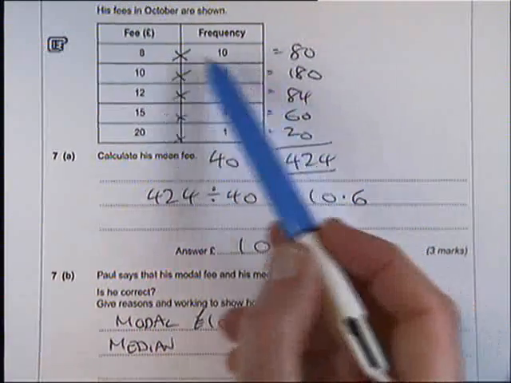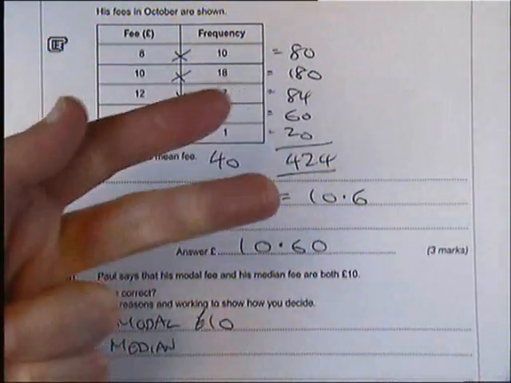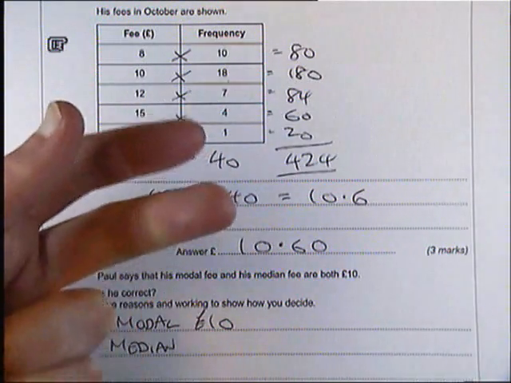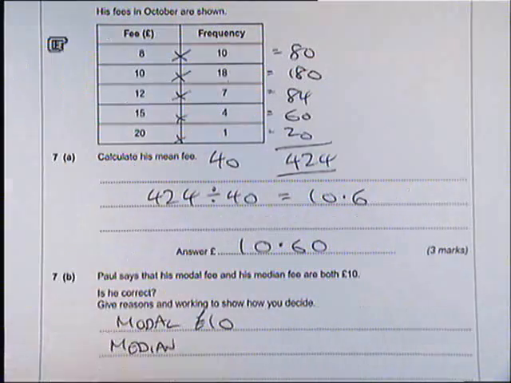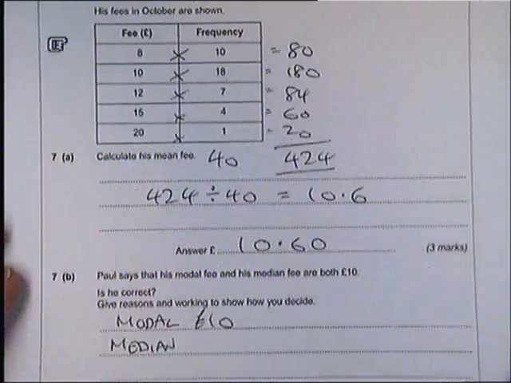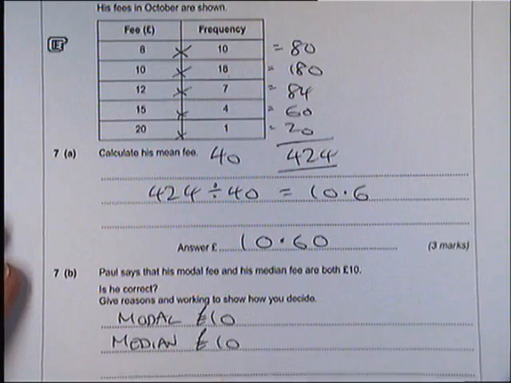So if we were doing this in a list, we would go 8, 8, 8, 8, 8, 8, 8, 8, 8, 8, 10, 10, 10, and so on. Now I said more than 20 numbers there, but the 20th number would have been one of these 10s. So his median is 10.